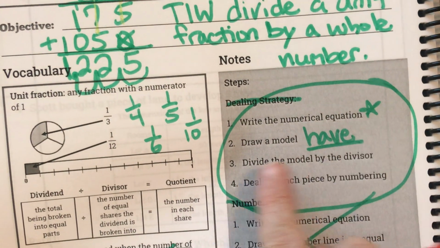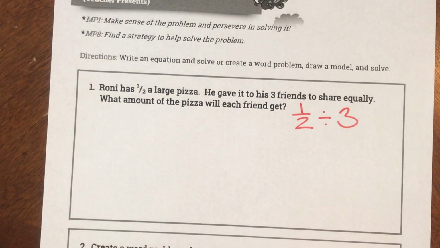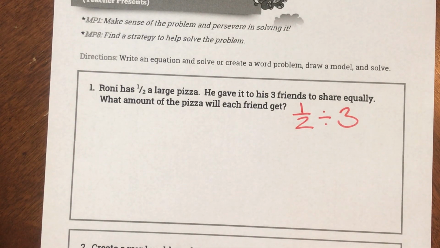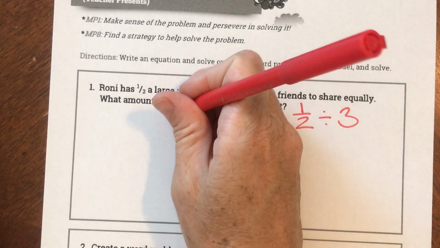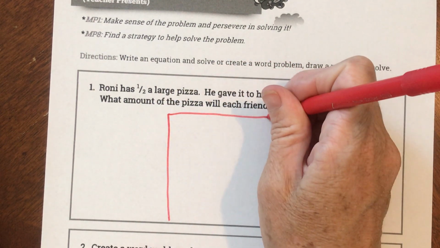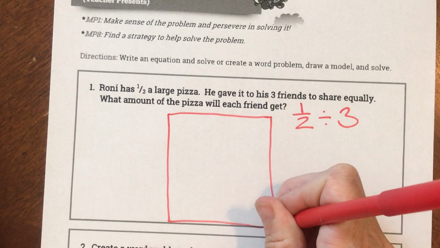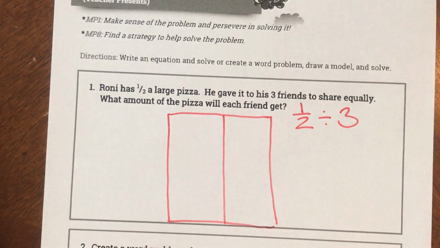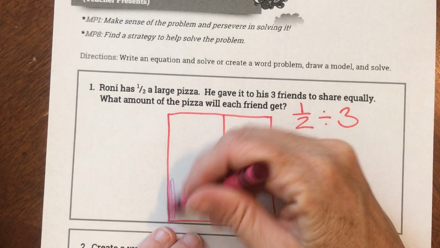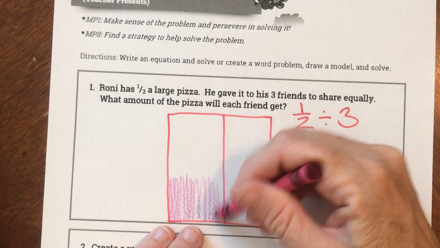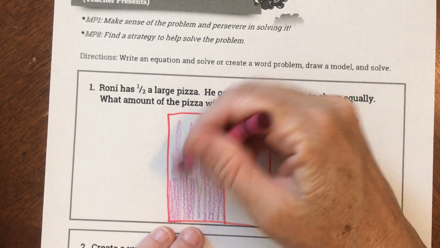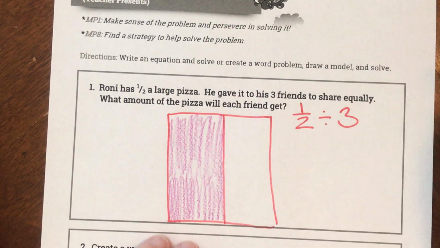Write my equation. Now I'm going to draw what I have. I have 1/2 a pizza. Now I know pizzas are typically round. I think it's just easier if I do these all as rectangular area models. So here's my pizza, and he only has 1/2 the pizza left. So this is what he has. So I drew what I have.